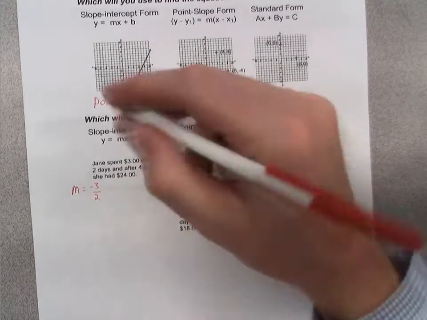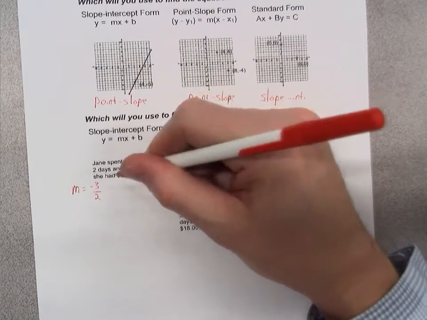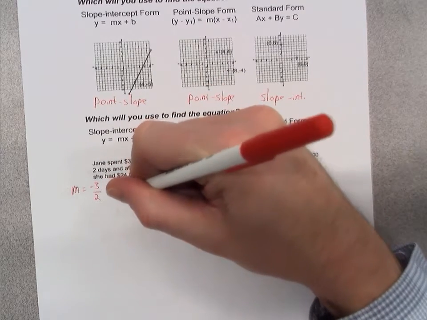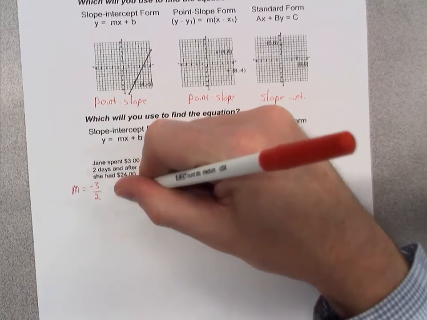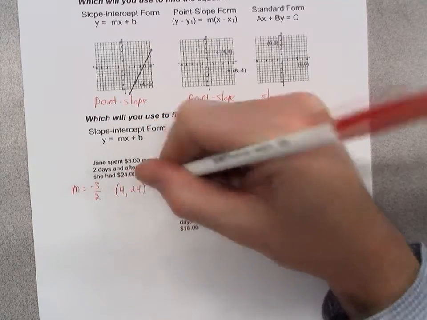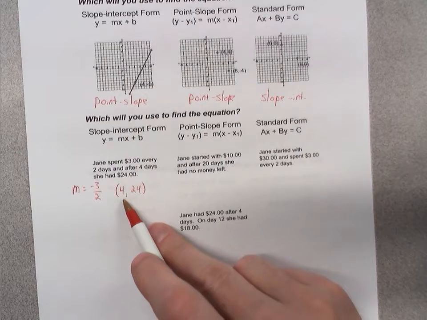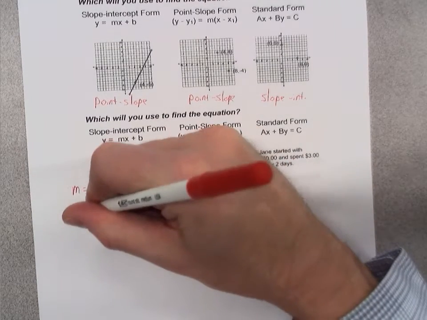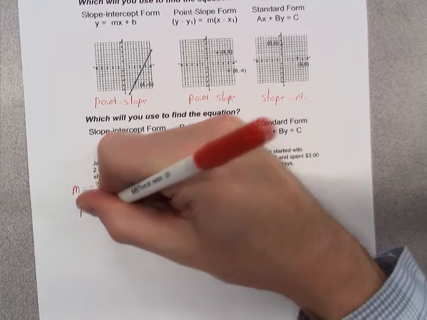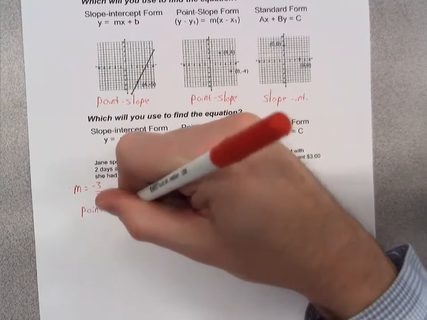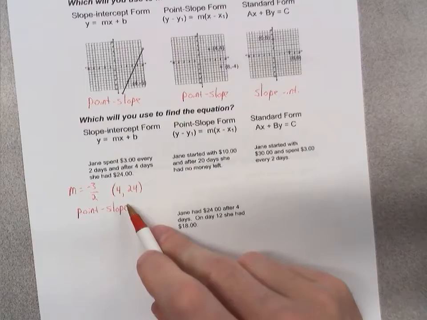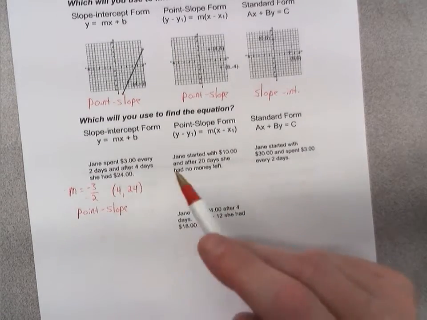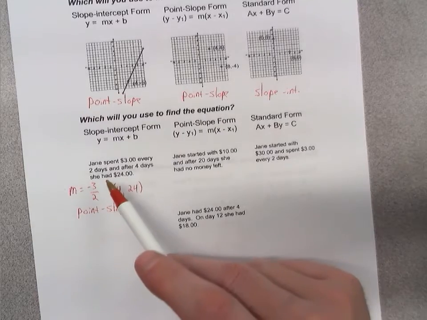And then after 4 days, she had $24. That is a coordinate: 4 days, $24. That's a point somewhere on that line. So we want to use point-slope to solve this problem because we have a point somewhere on here. We don't know where it crosses the axes, so we want to use this information.